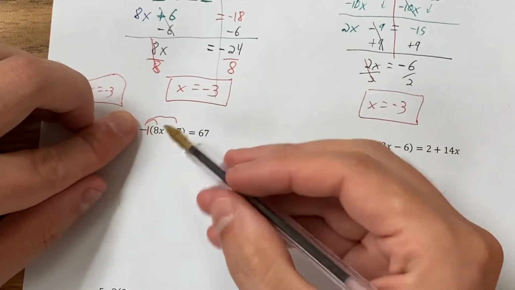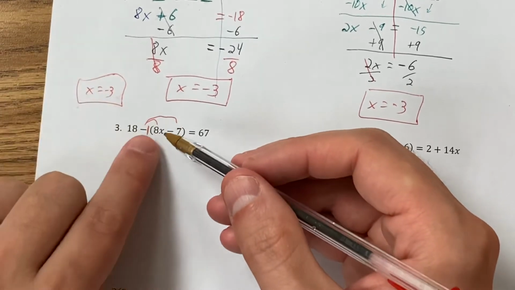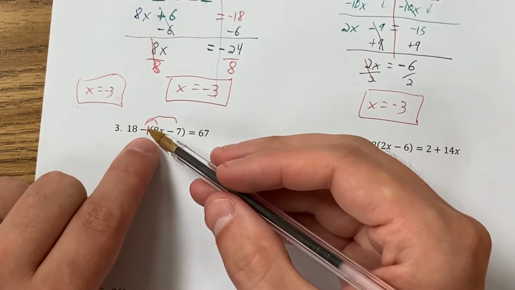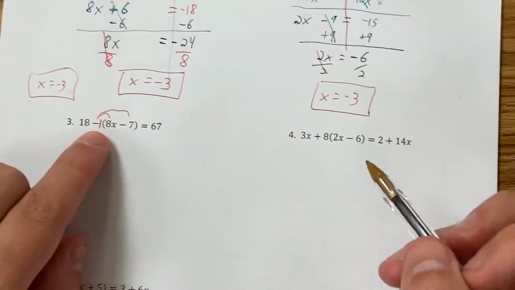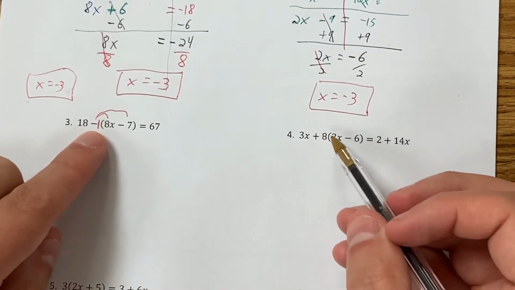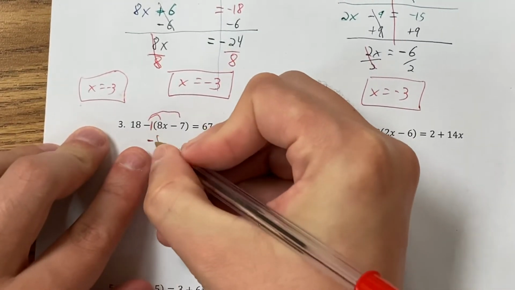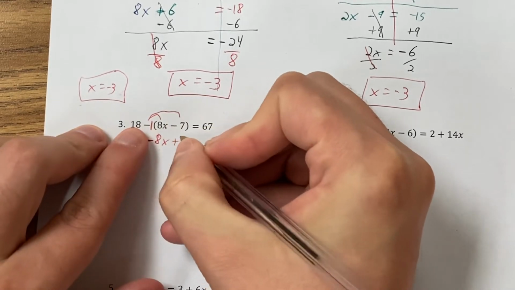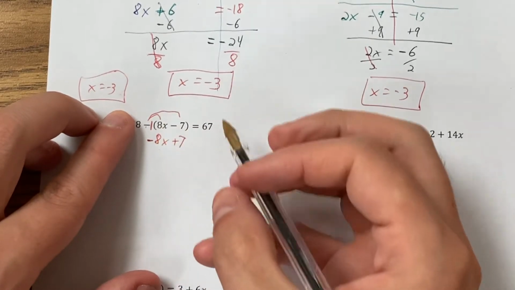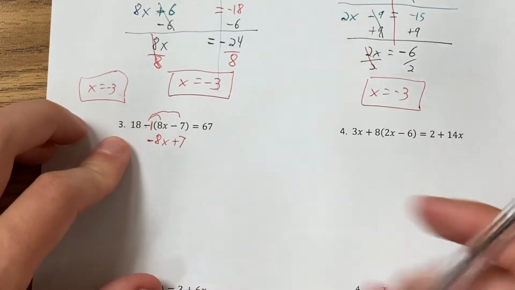Now, just to let you know, this is a very common thing in test quizzes and practices. Almost every teacher will eventually give you some problem where there's just a negative sign that you have to distribute. I know over here it comes up, there's an 8, but if it was a negative 8, you'd have to distribute a negative. But if there's no number, it's just a 1. So you do have to distribute this to get a negative 8x and then a positive 7, because a negative times a positive is a negative, and a negative times a negative is a positive.